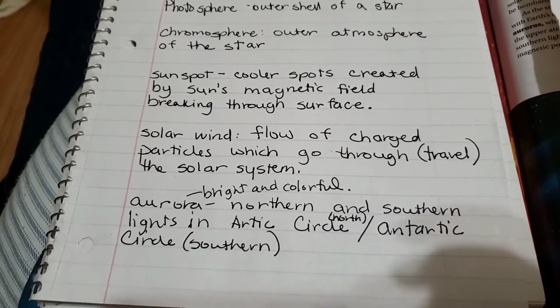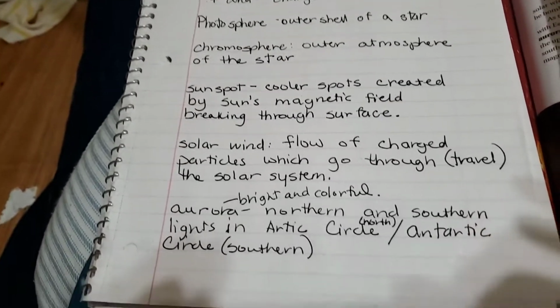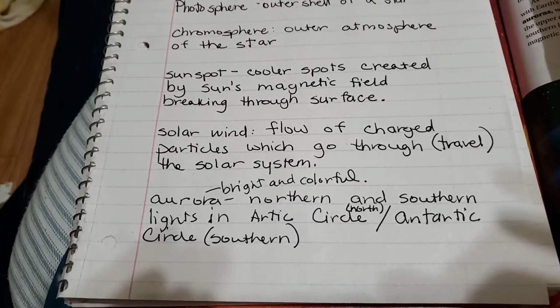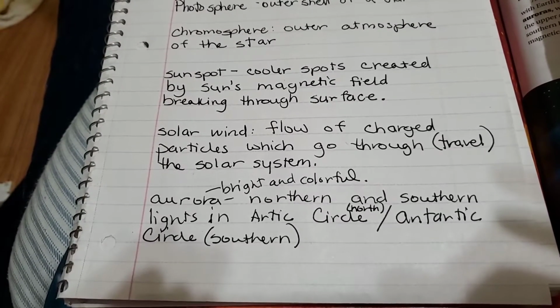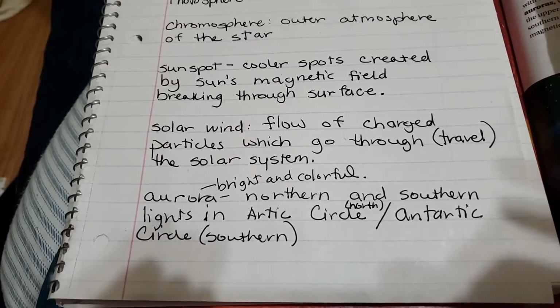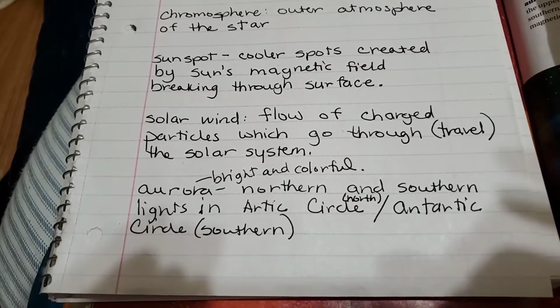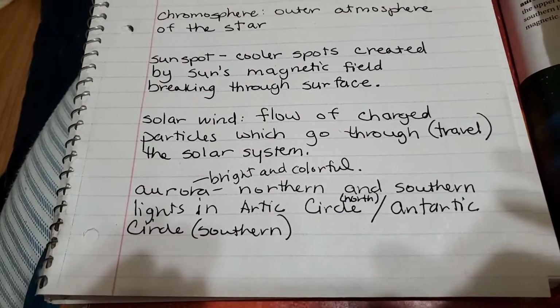And auroras are from the solar winds hitting the magnetic field that surrounds the Earth. And you can see those colorful and bright lights at the Arctic Circle and Antarctic Circle at the poles.